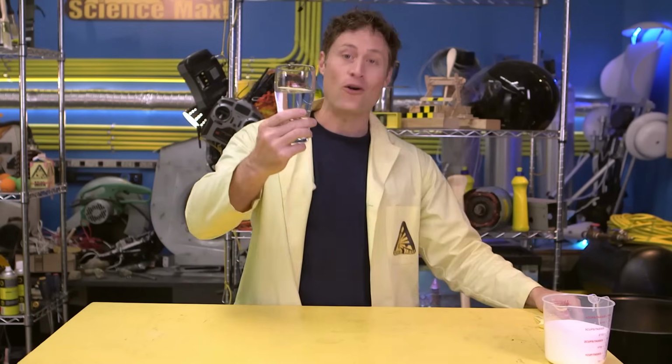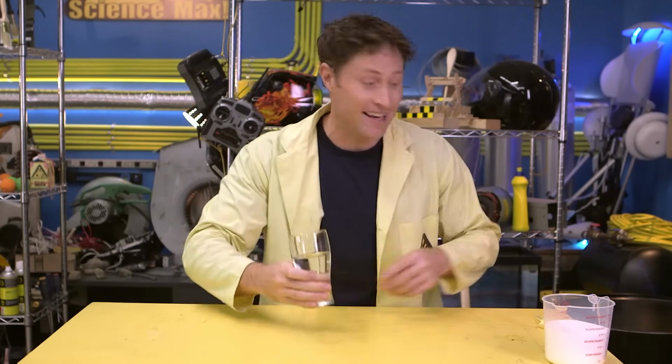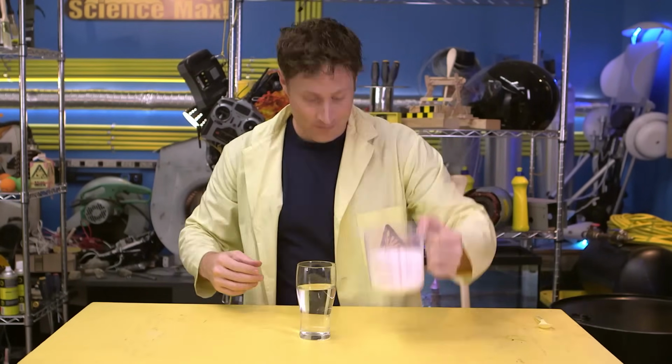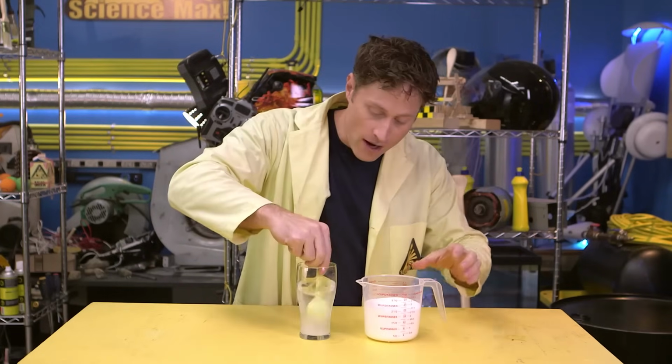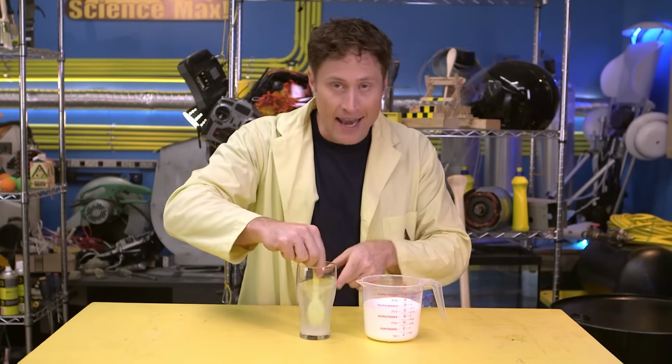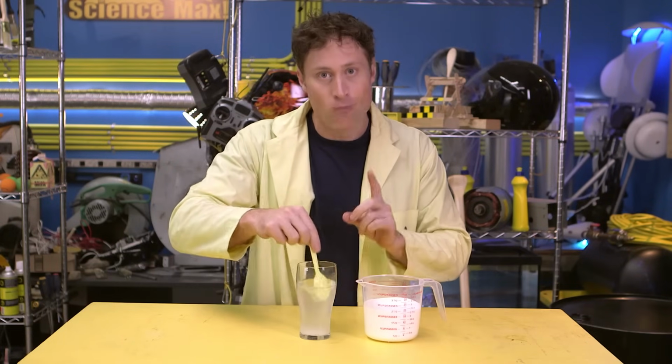Did you know it's easier to float in salt water, like in the ocean, than it is in fresh water, like a lake or a pool? That's because not all liquids are created equal. They have different densities. This is fresh water, which doesn't have anything in it. And this is sugar. If I put one scoop of sugar in this water and stir it around until it dissolves, now this liquid is more dense than before I put the sugar in.